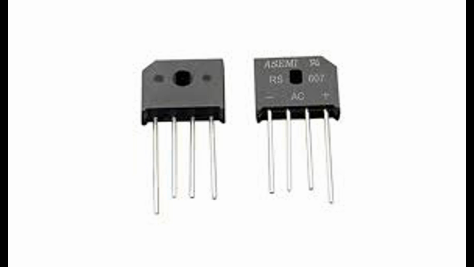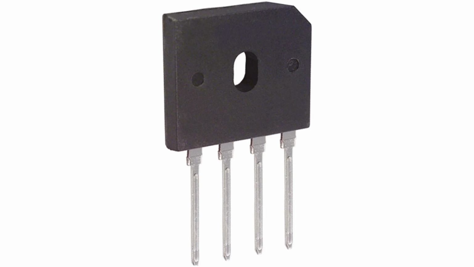Low forward voltage drop. Diodes used in bridge rectifiers should have low forward voltage drop characteristics to minimize power losses during conduction. Modern semiconductor diodes, such as Schottky diodes or ultra-fast recovery diodes, are often employed for their low forward voltage drop and fast switching characteristics.